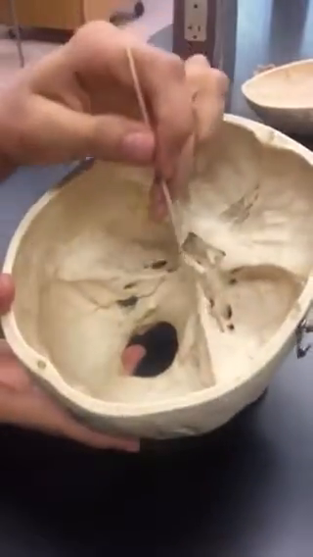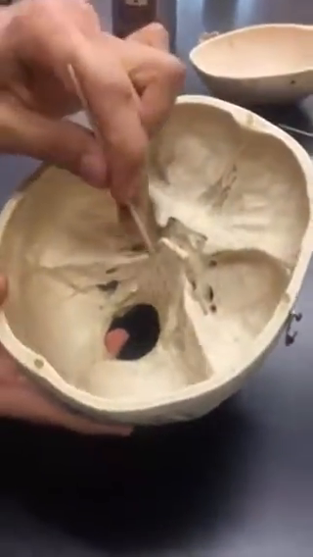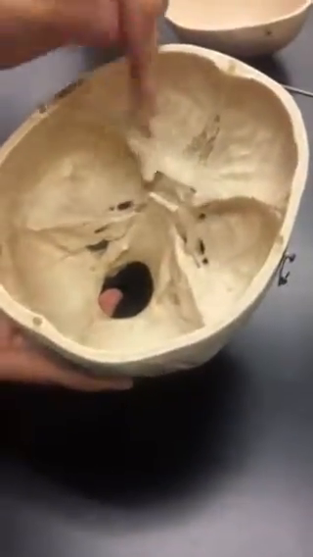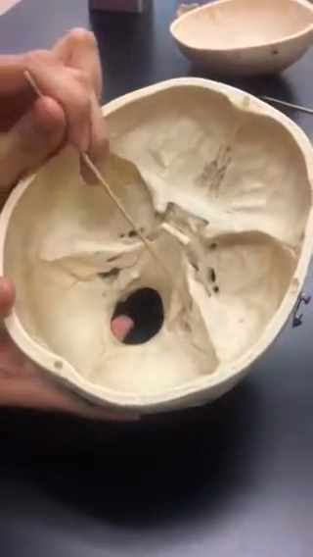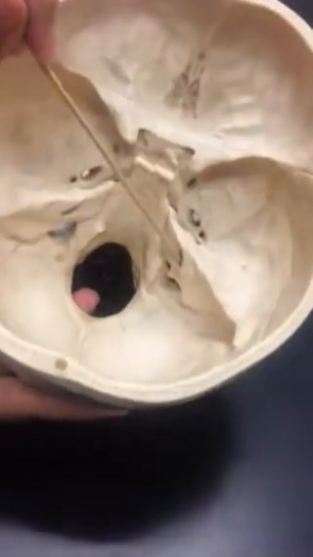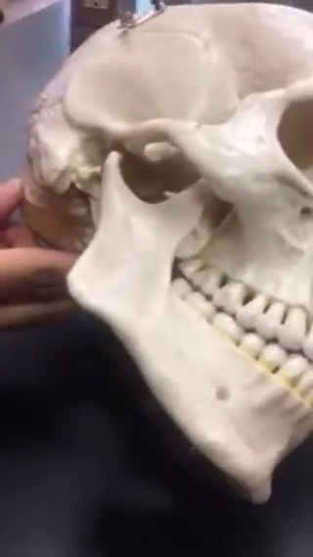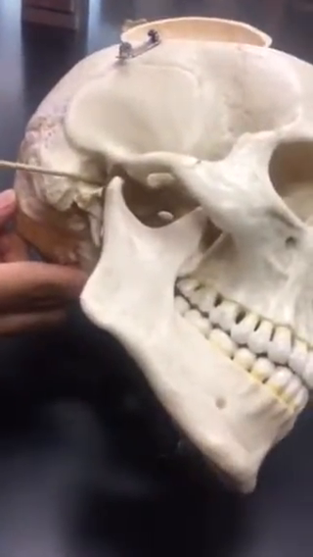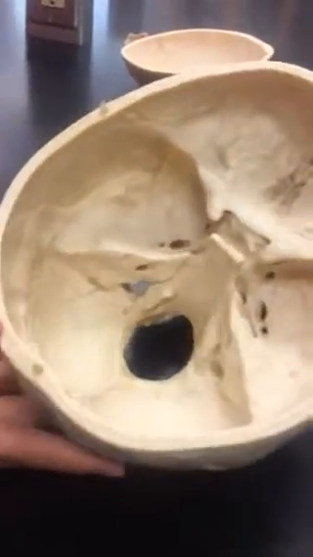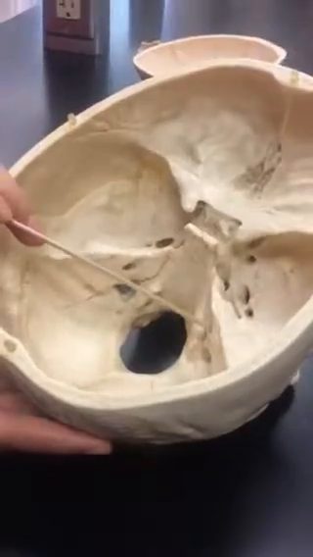And here is the temporal bone right here. So this hole right here is going to be the internal auditory canal. We can't put our stick through, because it's too small, but it will extend all the way out to the external auditory canal. And remember, that's going to be part of the temporal bone.